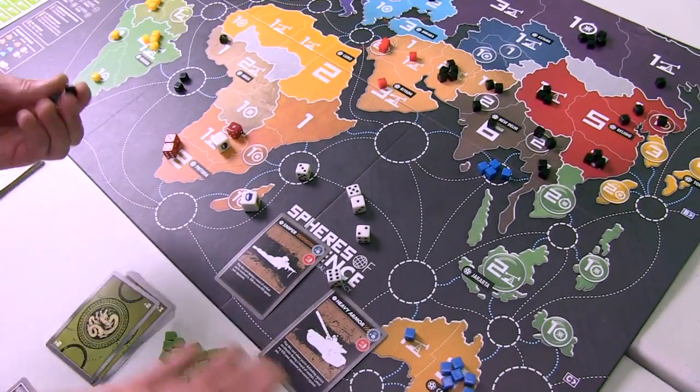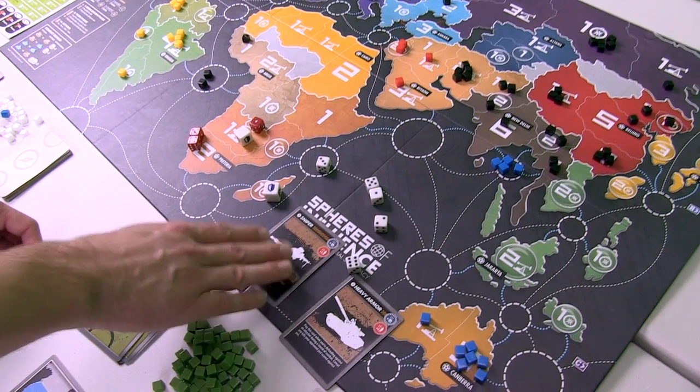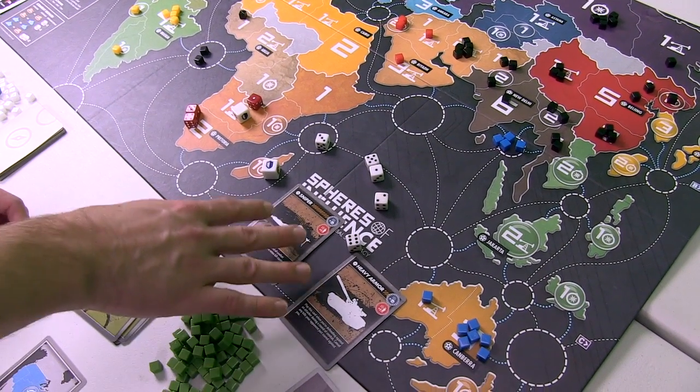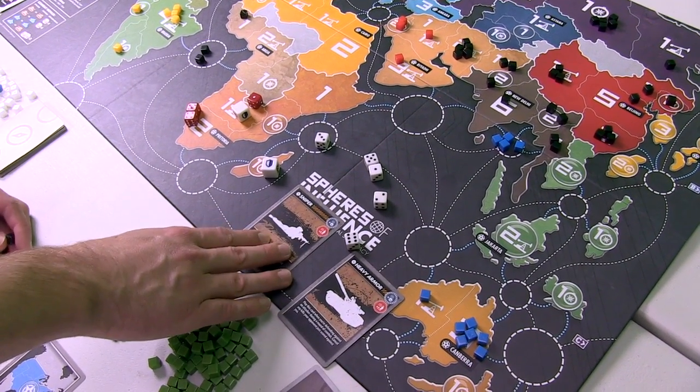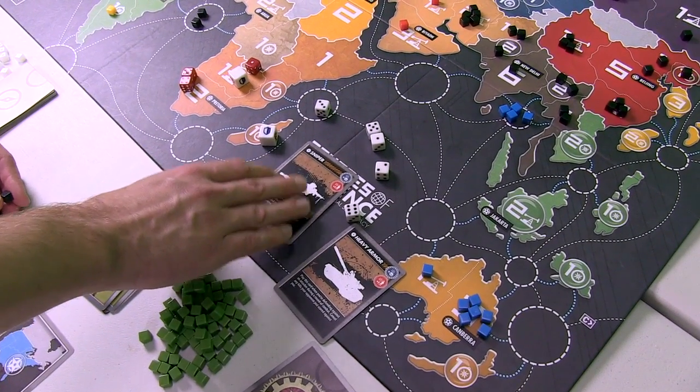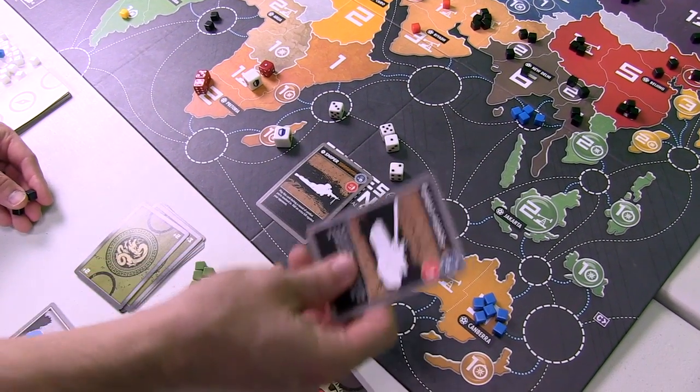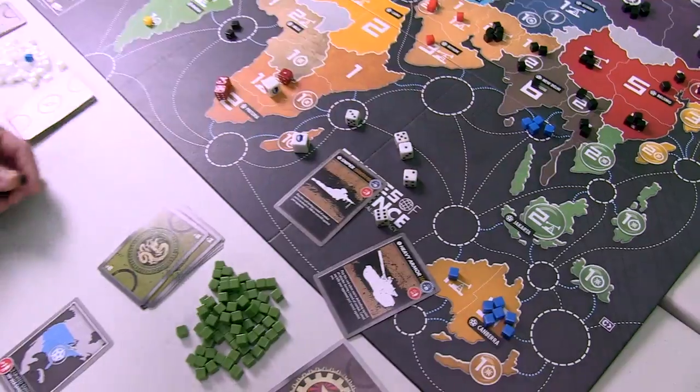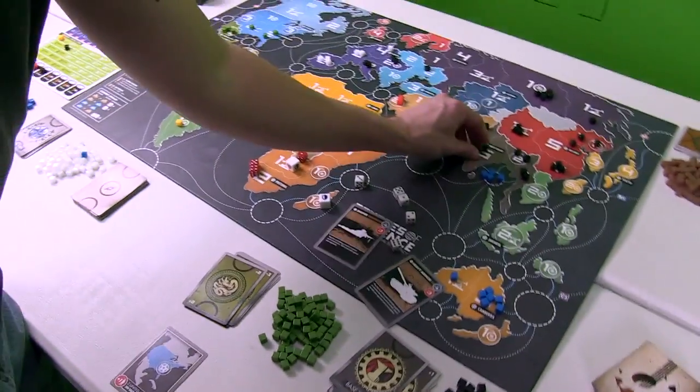So the question is, well, whose card wins in this scenario? This one adds kills, this one cancels kills. Well, the cards resolve in the order that they were played. So in this case, blue's bonus kill would have been applied, but black's card cancels everything that had just been scored. So black actually wouldn't have lost anything.